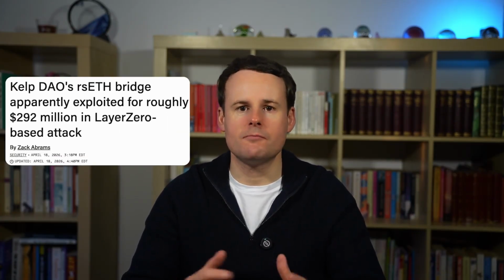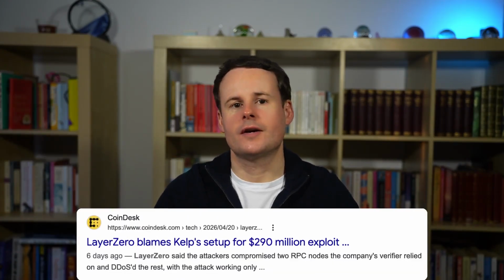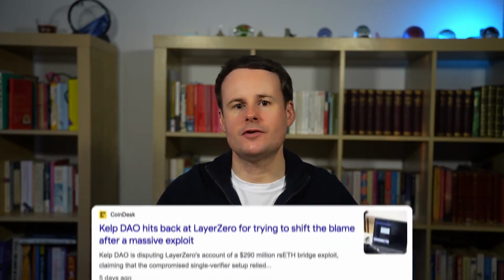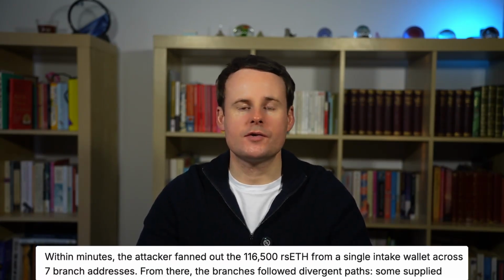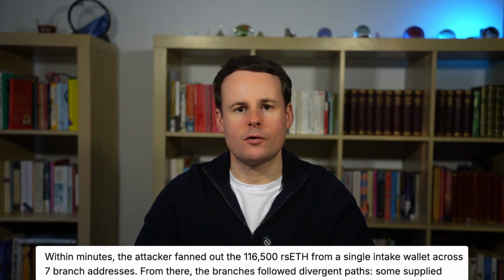Because in this case, attackers found a vulnerability in the cross-chain bridge connecting Kelp's tokens on Unichain to Ethereum. By forging a message on the LayerZero network, they tricked the bridge to release funds and managed to drain about $292 million of rsETH, with a lot of back and forth in terms of who has liability here and whose fault it was exactly. But because these rsETH tokens weren't actually backed by any ETH, this created a bit of a domino effect, with the attacker using 7 different routes with this stolen rsETH.